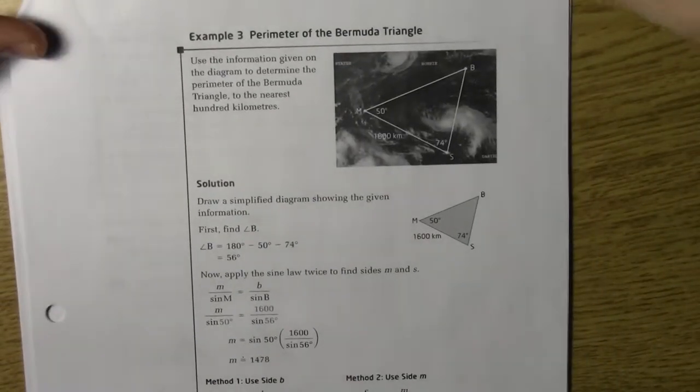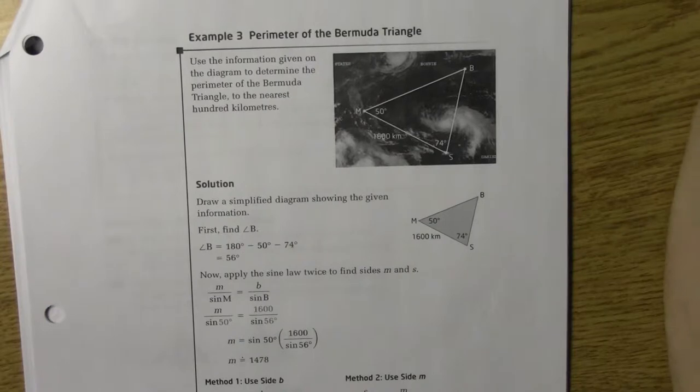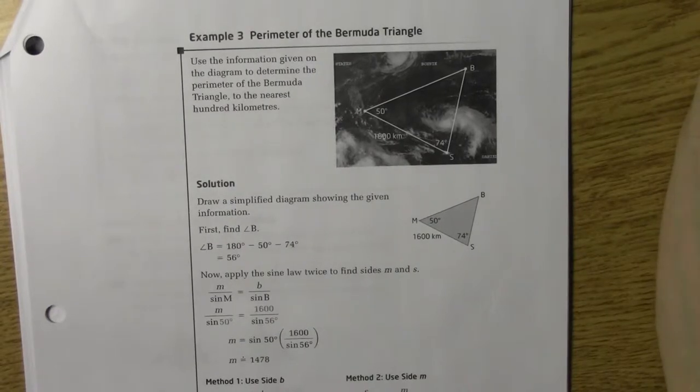All right. Example number 3. Back to the Bermuda Triangle. Last one. Use the information given on the diagram to determine the perimeter of the Bermuda Triangle to the nearest hundredth kilometer.